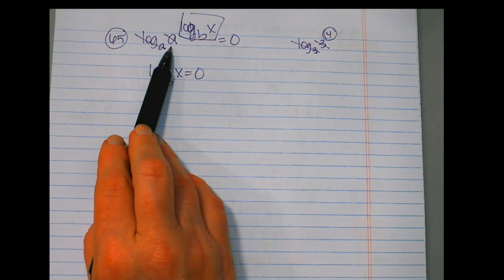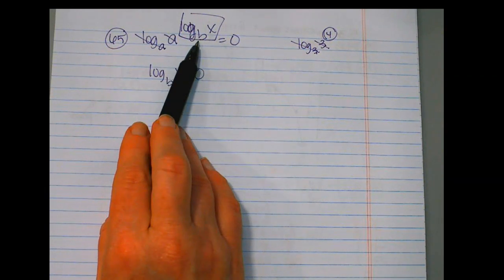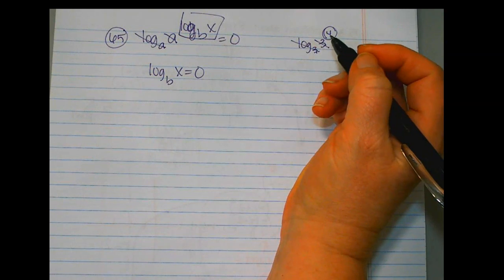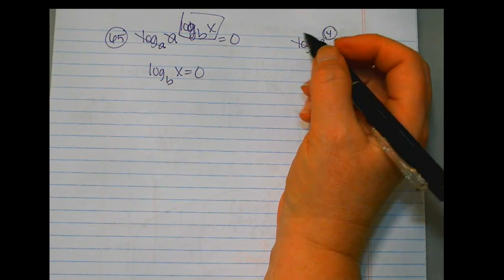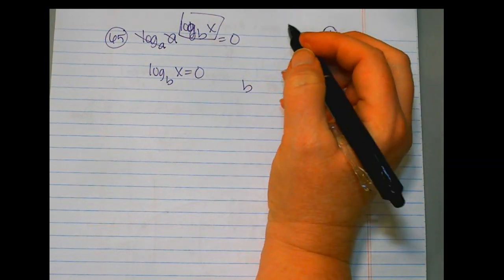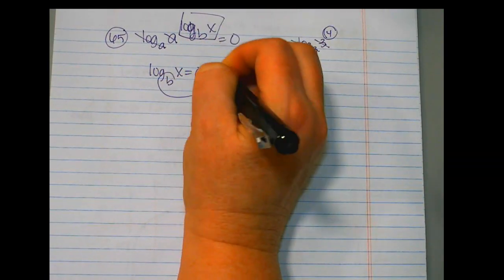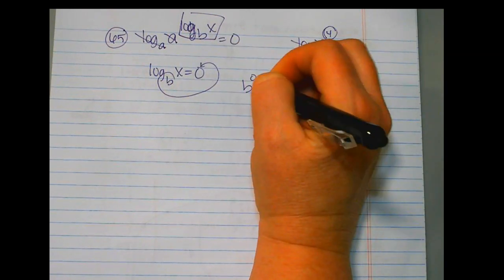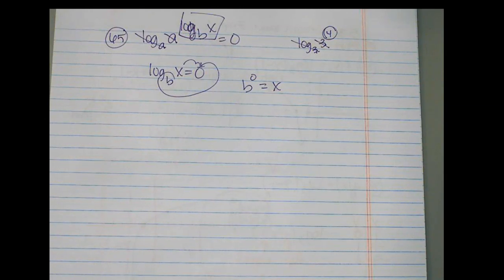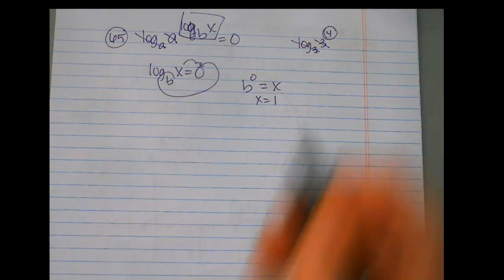They undo each other, and whatever's left was what was in the inside, okay? So now I want a hamburger helper this. What's the base? Base on the bottom, so B. So when I hamburger helpered it, I circled it, and then I went here because it's the exponent equals X. Tell me what B to the 0 is. It's 1. X equals 1.